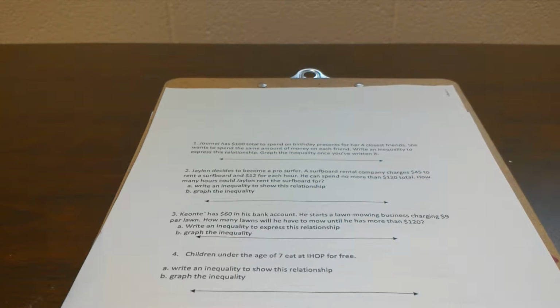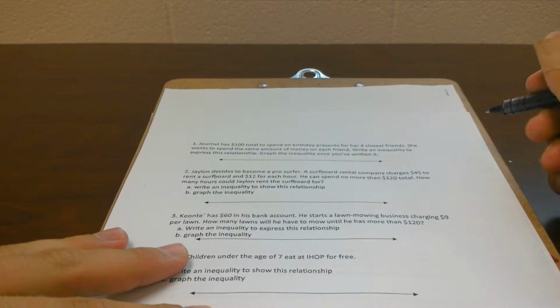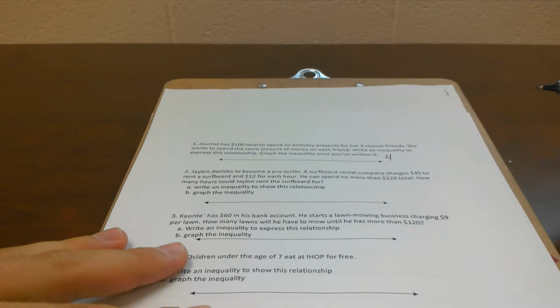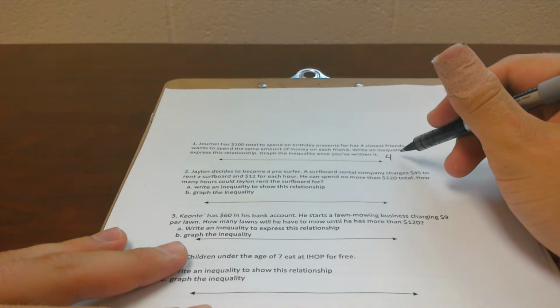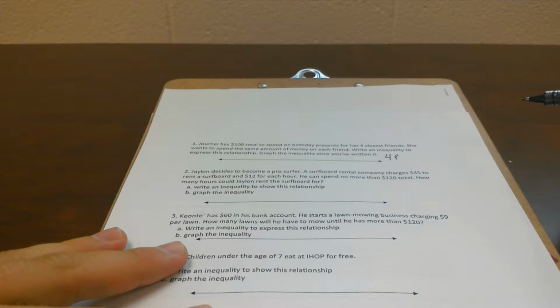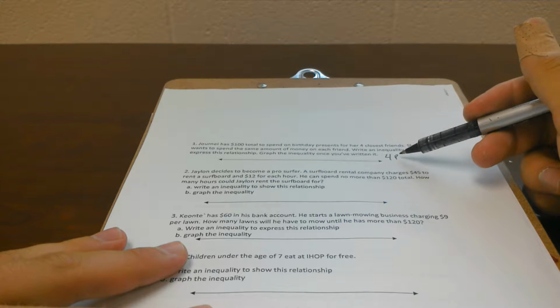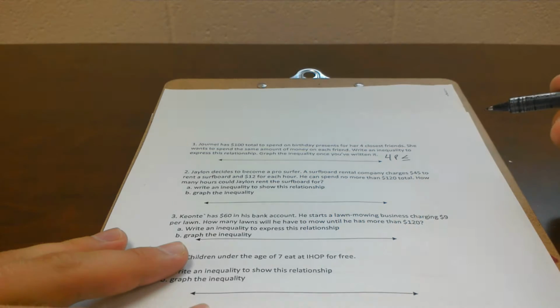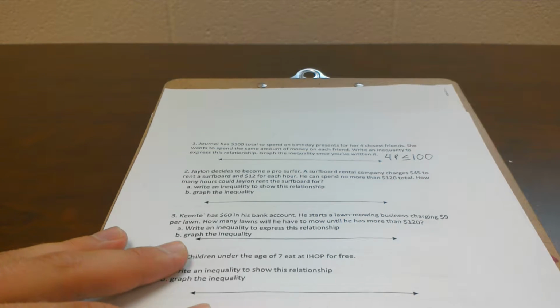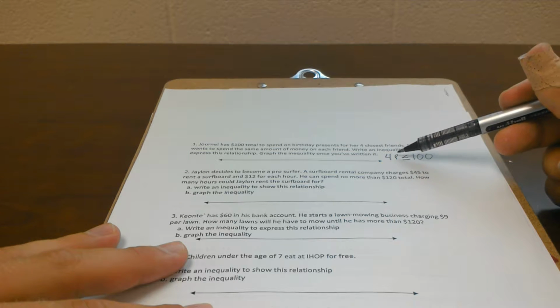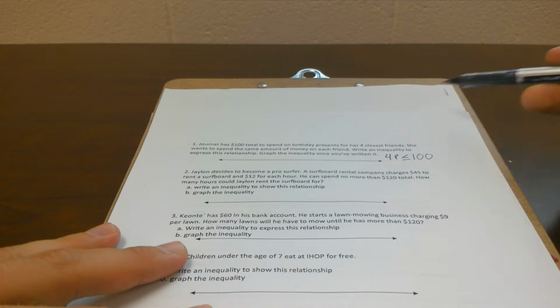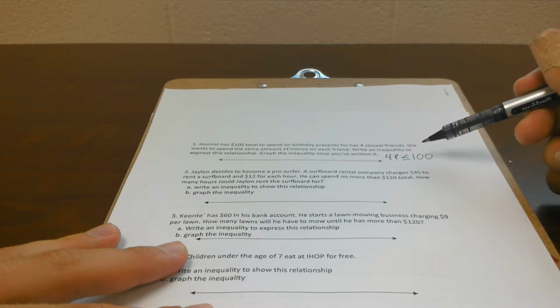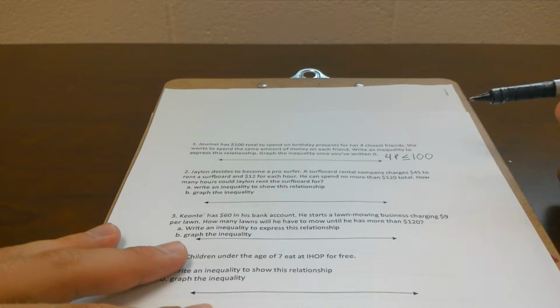Okay, so she has 4 friends, and she needs to buy a present for each. So we'll call that present P. So 4 presents times the cost of the present, which she said is going to be the same, needs to be less than or equal to 100. We want to know what is the cost of our present. So what is the most that we can spend on a present where we can buy 4 of them? They are all the same price, and they are less than or equal to 100.